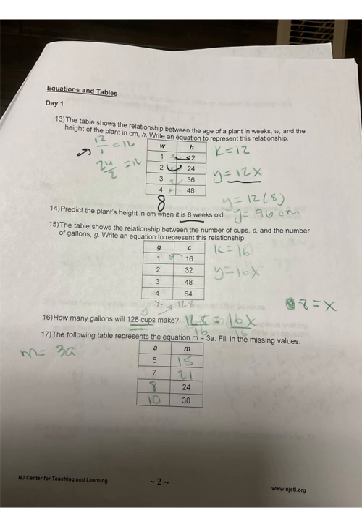The second one shows the relationship between the number of cups and the number of gallons. It's looking at the C to G relationship, same thing, y over x. You get y equals 16x. And this time they're asking for how many gallons. So they're looking for the G.